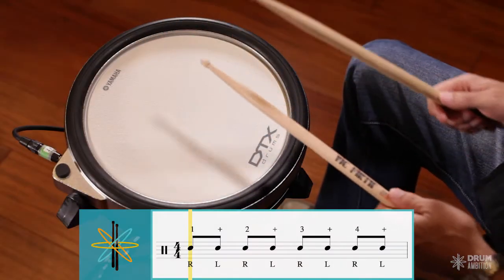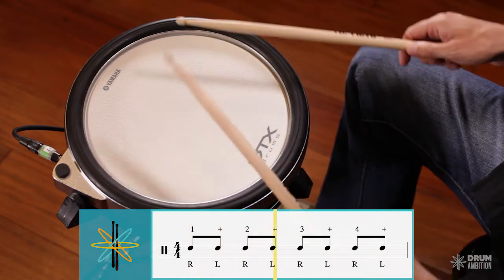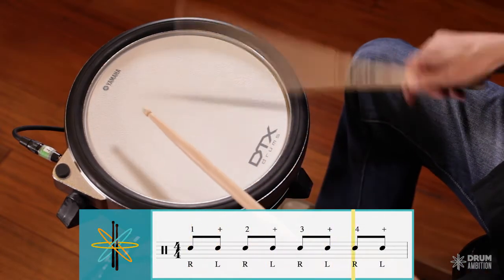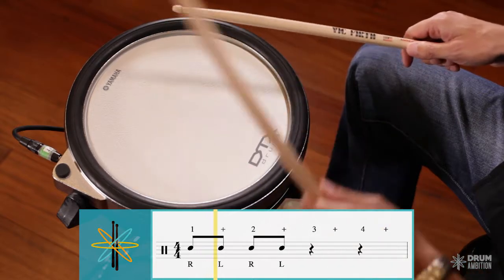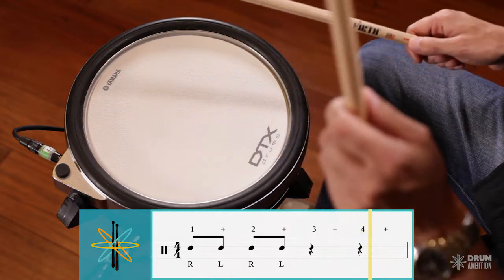So now we'll play lines 1 to 4 from the PDF file, and I'm going to use the training motion. We're going to keep the metronome at 40 beats per minute.